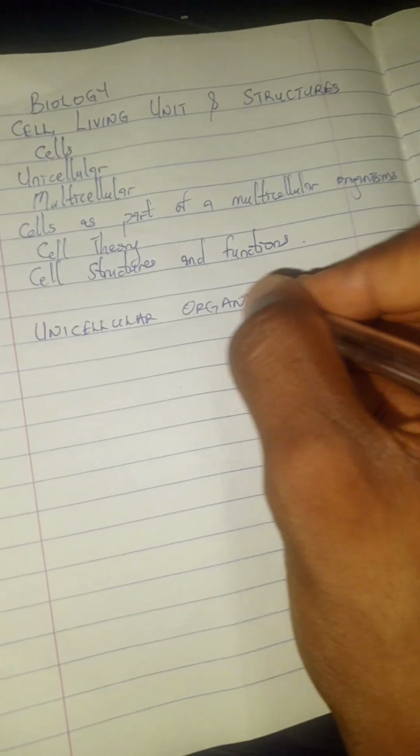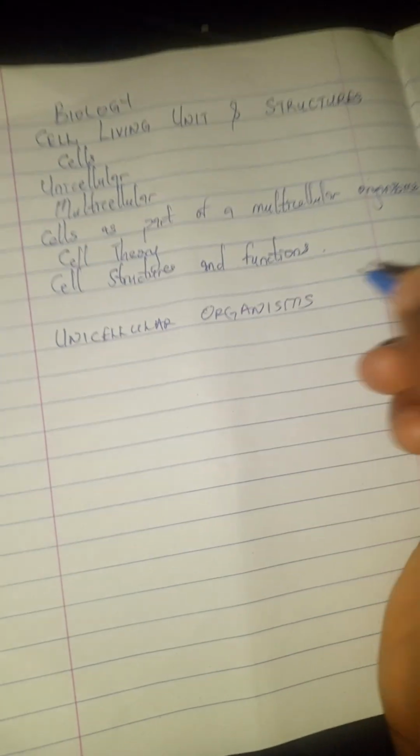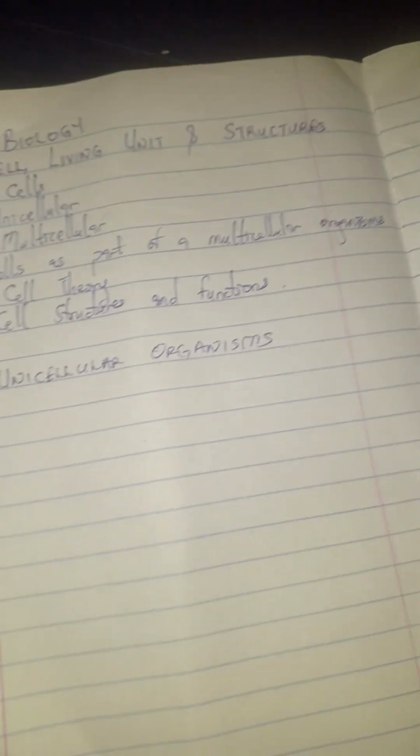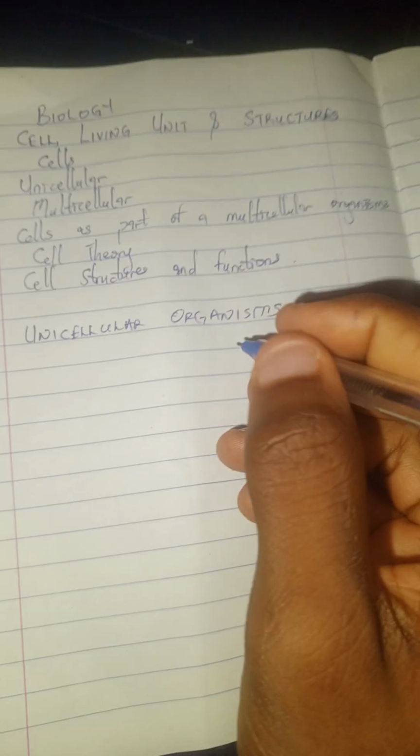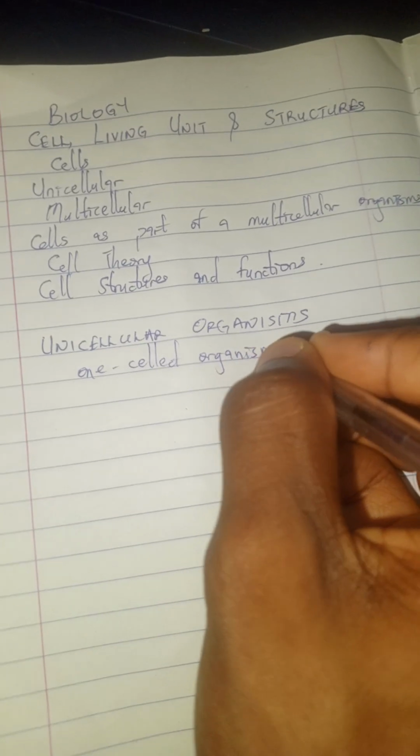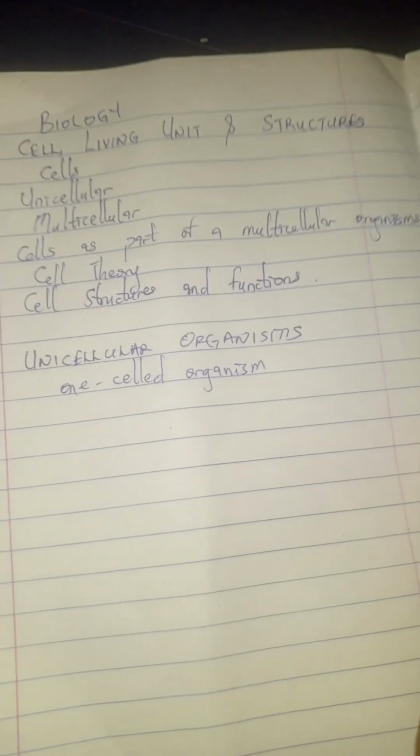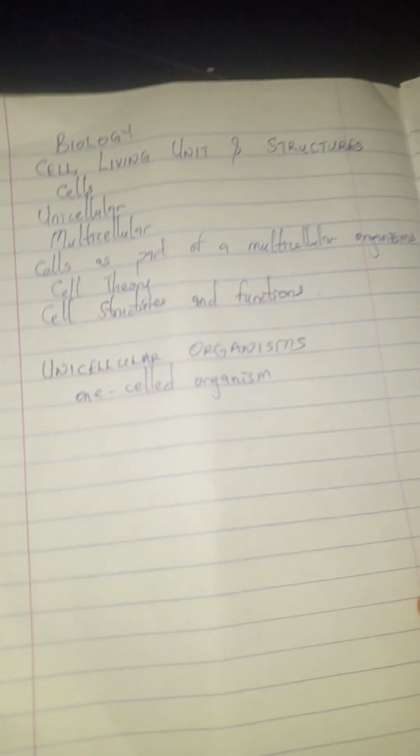Now, let's look at what unicellular organisms are. Unicellular organisms are those organisms that have one cell. So they're also known as one-celled organisms. Now, let's go deeper into this unicellular organism.